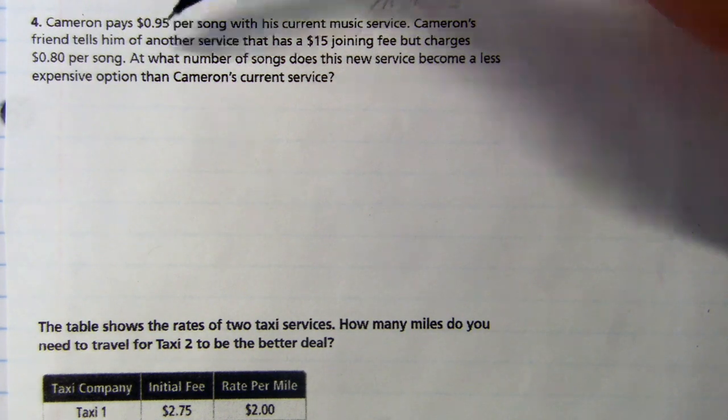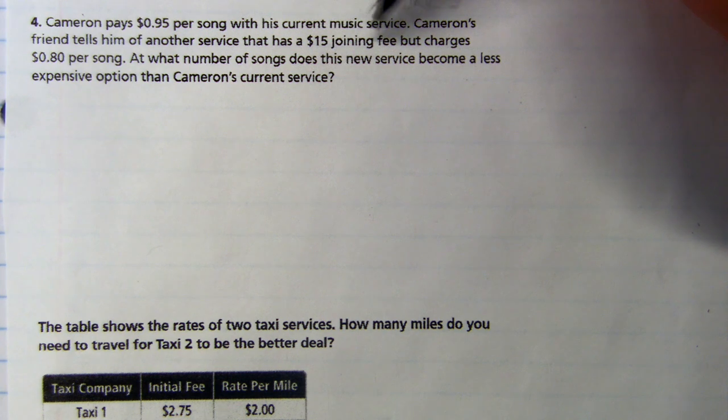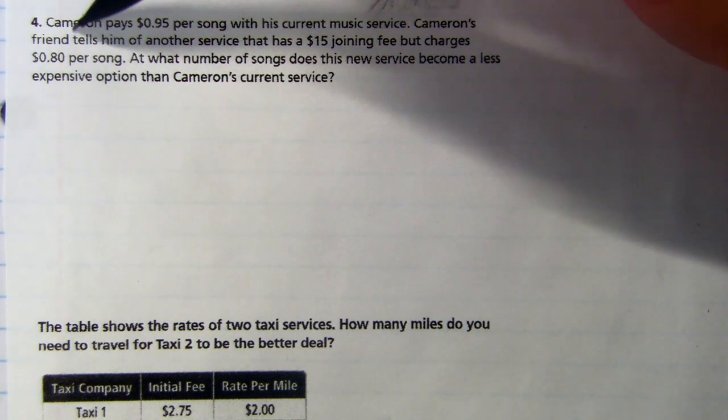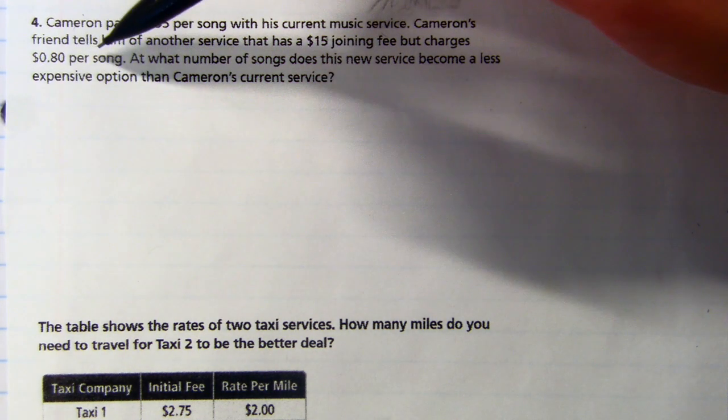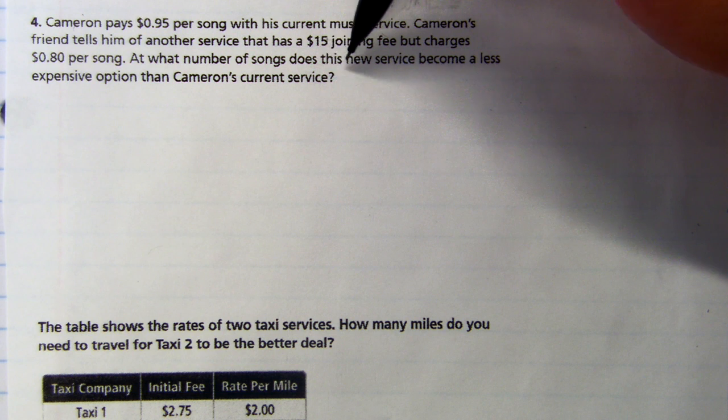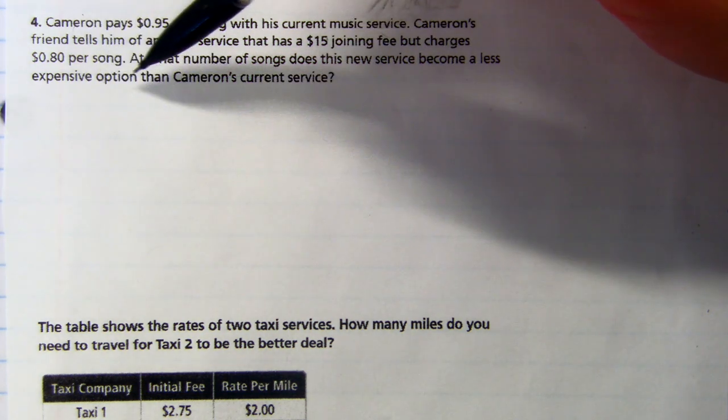Yes, Cameron pays 95 cents per song with his current music service. Cameron's friend tells him of another service that has a $15 joining fee, but charges 80 cents per song. At what number of songs does this new service become a less expensive option?